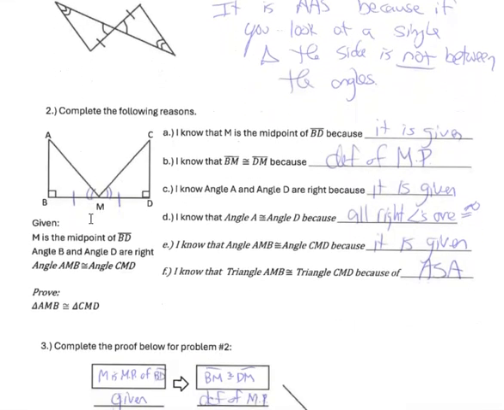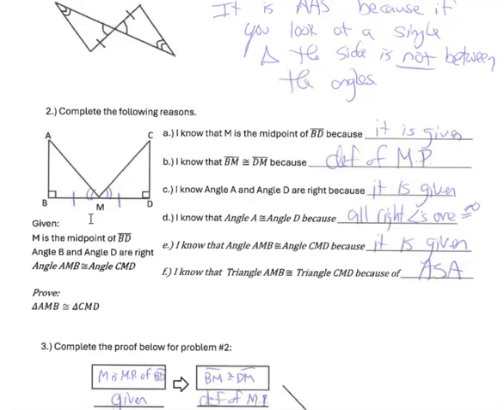On here, you're just filling out the reasons, and then you're going to put it into a proof. So you know M is the midpoint of BD because it's given, therefore those parts are congruent because definition of midpoint. A and D are right angles because it's given. You know those angles are congruent because all right angles are congruent. You have one last given, and then ASA.